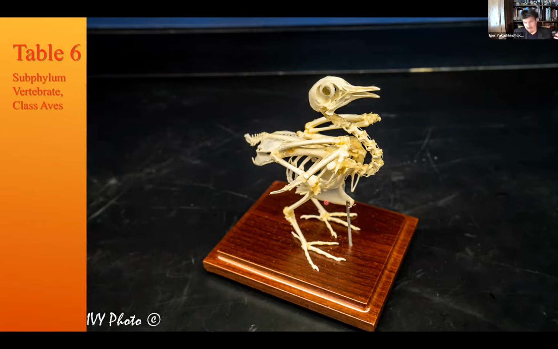Again, it takes a lot of muscle for the bird to fly. Those particular muscles, the white meat on the chicken, are essentially the flying muscles of the chicken. But since chickens are not flying, they are relatively tender. But in this particular case, the keel is used to attach the flying muscles.